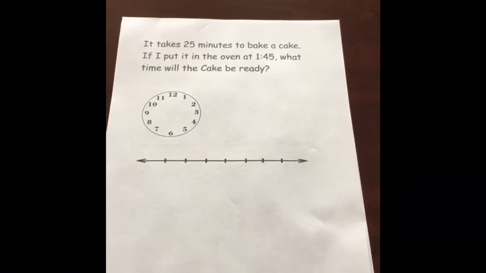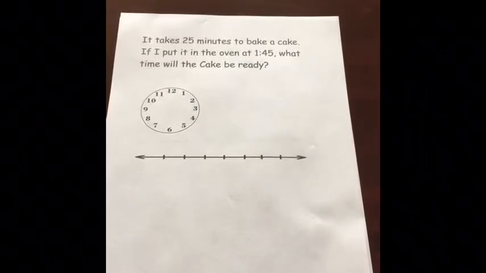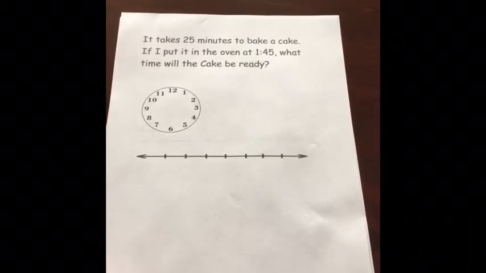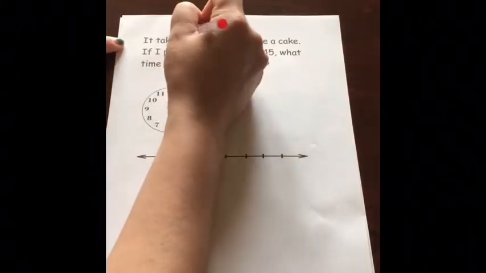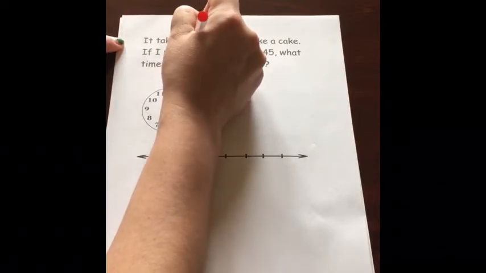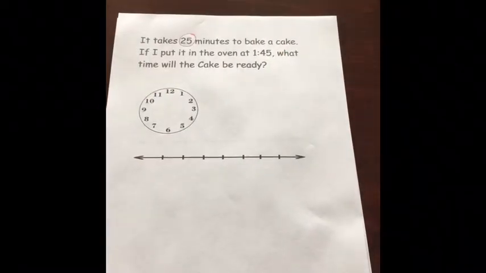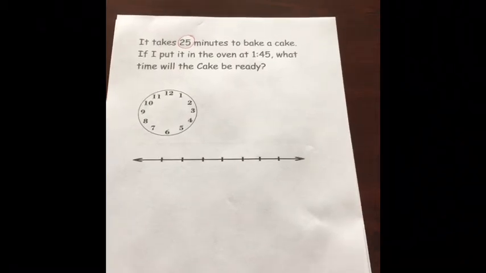Okay, so first of all, I'm going to look at my CUBE strategy and see what I need to do first. So first, I need to circle important numbers. What are the numbers that I see in the problem? I see the number 25, so I will circle the number 25. And I see the number 1:45, so I will circle the number 1:45.